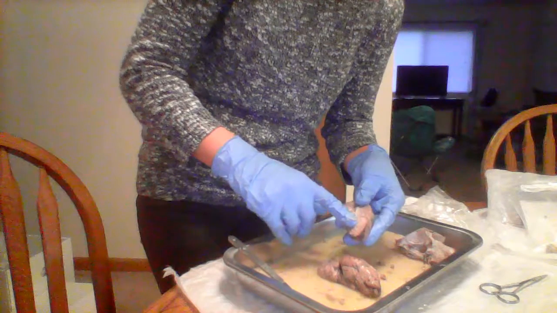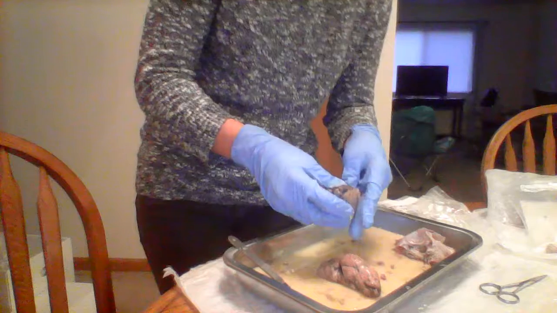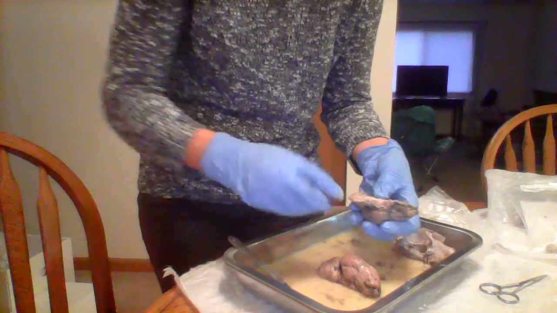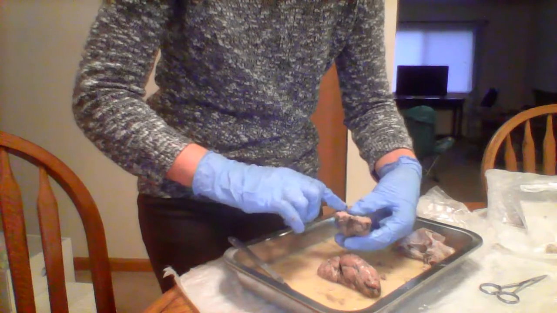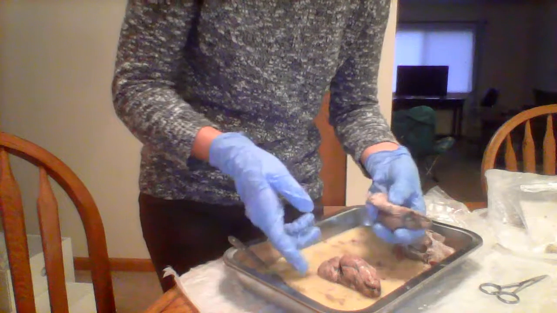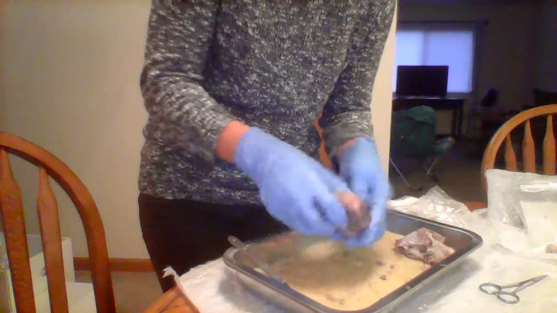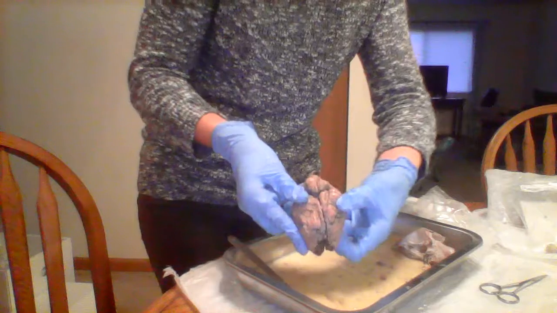And then the arbor vitae is in the cerebellum, and it kind of looks like a little tree. They're like white little veiny type things. And I'm pretty sure that's all the things that I had to point out of the sheep brain.